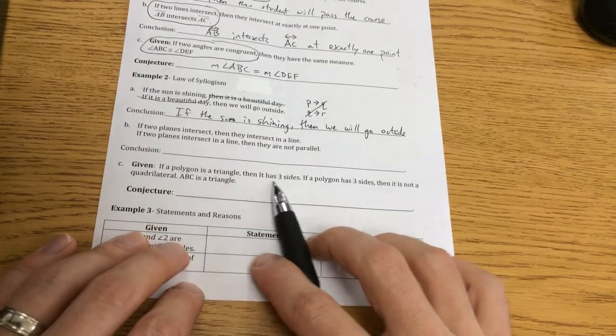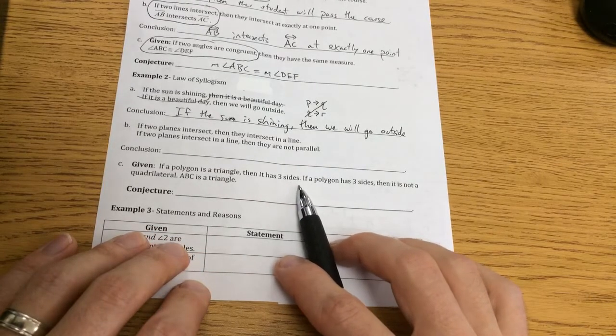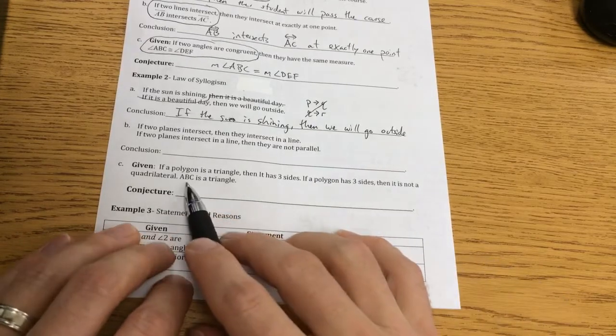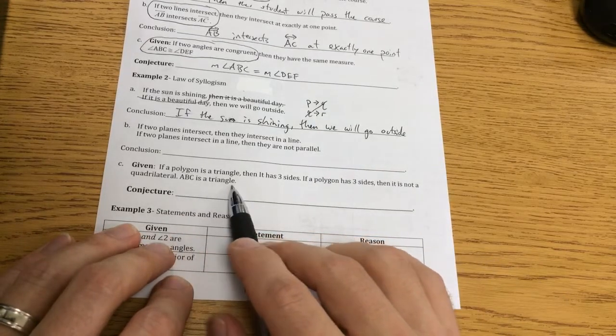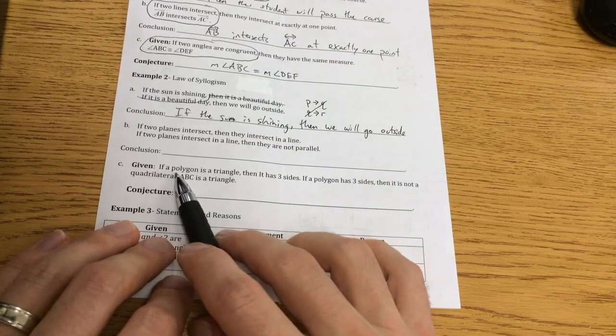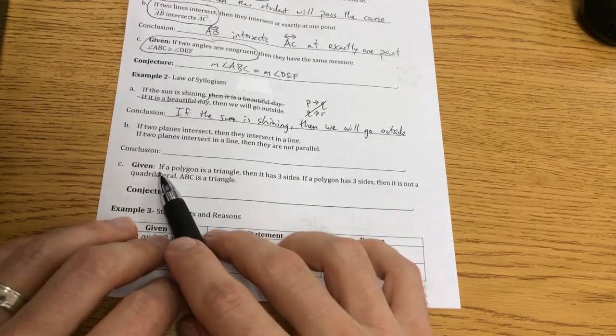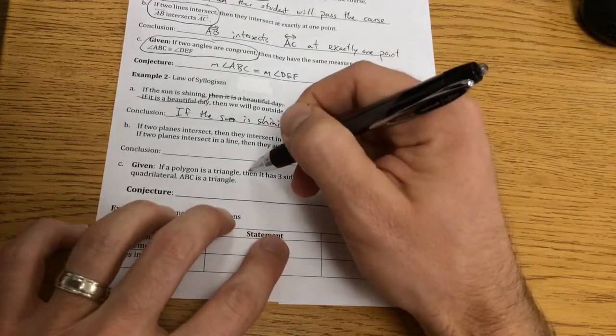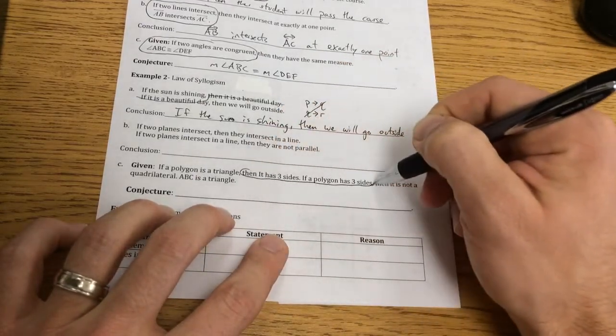If a polygon is a triangle, then it has three sides. If a polygon has three sides, then it is not a quadrilateral. ABC is a triangle. So we can go back and look at this. Is there something that's the exact same? If a polygon is a triangle, then it has three sides. If a polygon has three sides, right there. This right here is saying the same thing.